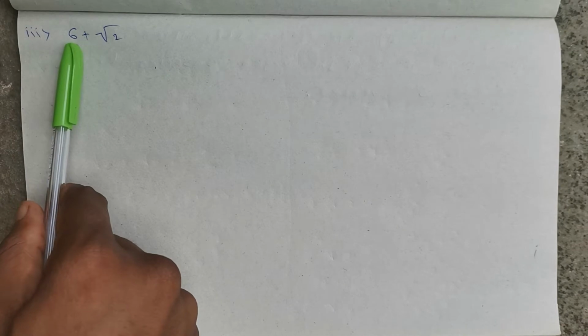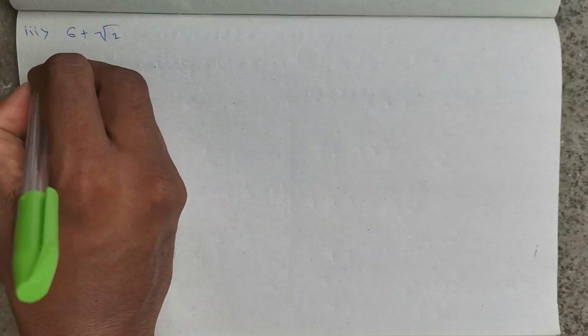Okay, the next question is, show that 6 plus root 2 is an irrational number. In this case, 6 is one term and root 2 is one term. Two terms are there, whereas the first term is a rational number and the second term is an irrational number. So first step as it is.